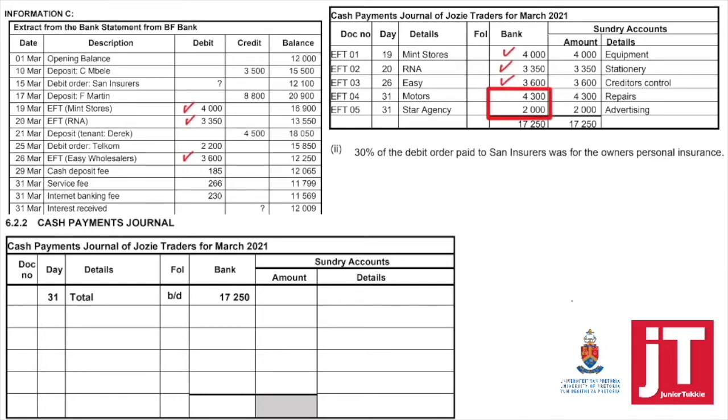So if I look on our cash payment journal, we've got 4,300 and 2,000 that does not appear on our bank statement. So if it doesn't appear on our bank statement, we need to take it to the bank reconciliation statement.